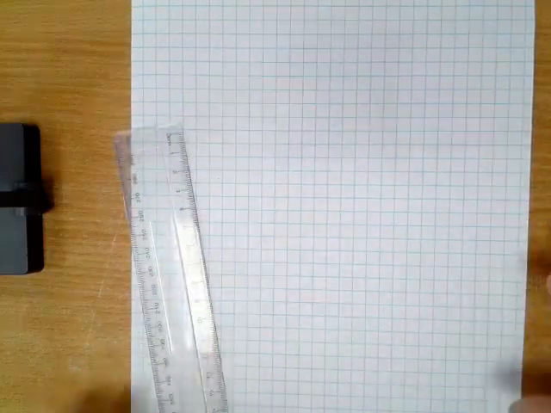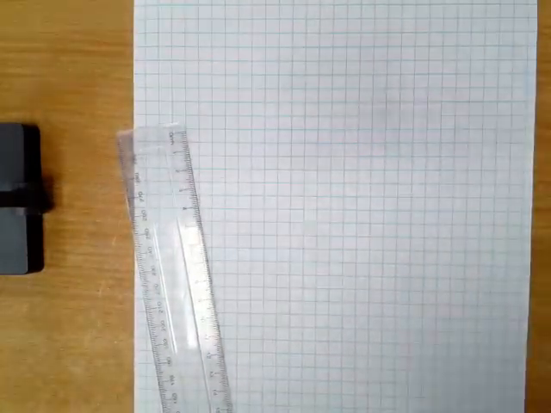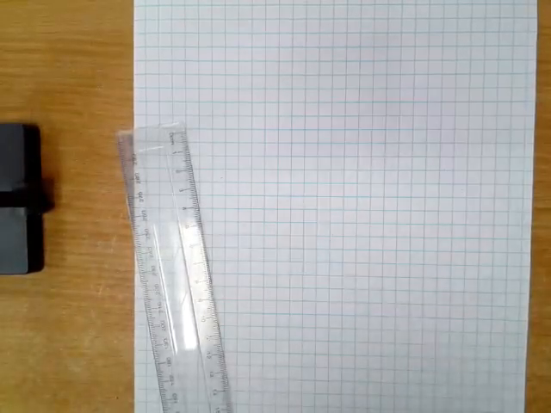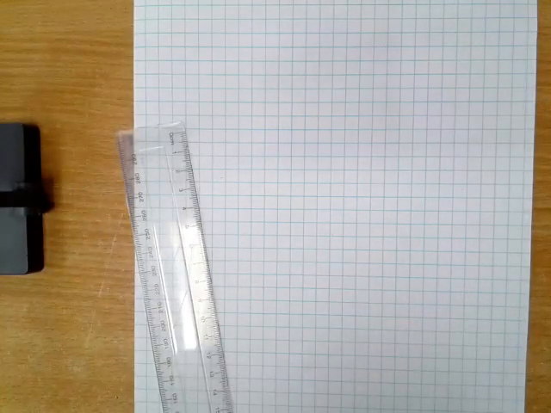So what's this all about then? Well, when you get to GCSE in a few years' time, you will get some questions where you have to do rotation, reflection, translation and enlargement. You'll definitely do at least 2 of those in a GCSE exam, maybe all 4.